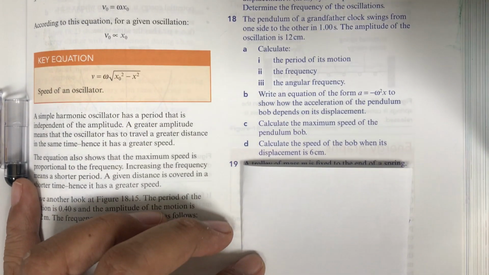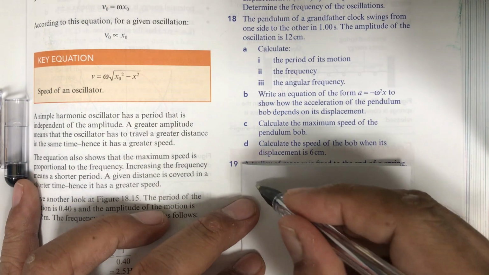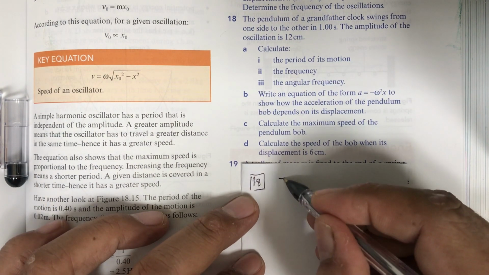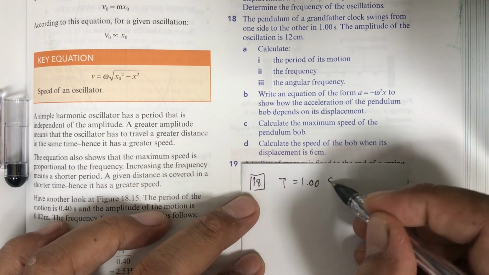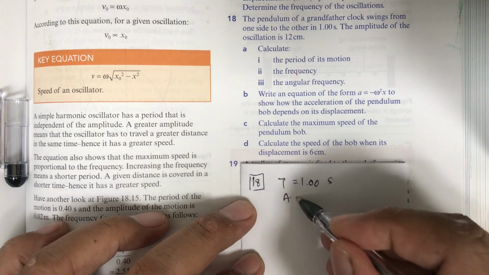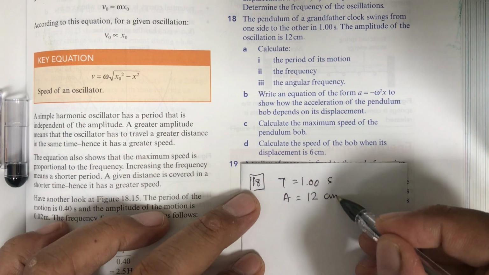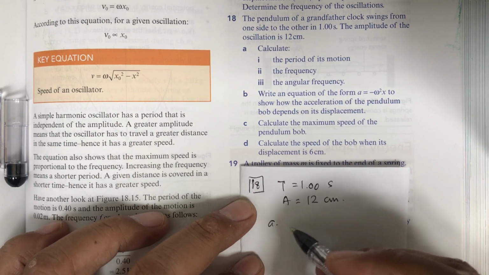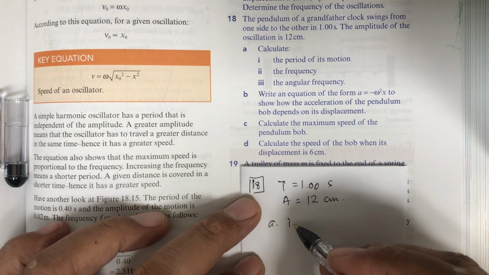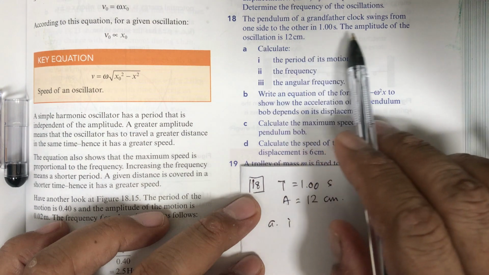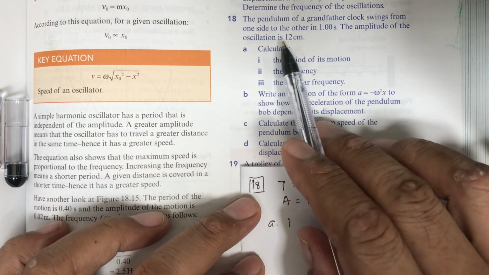Amplitude, yeah. Number 18, we have period 1.00 second, and then amplitude we have 12 centimeter. Question A is calculate the period of its motion from one side to other.